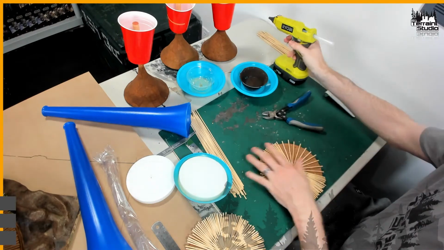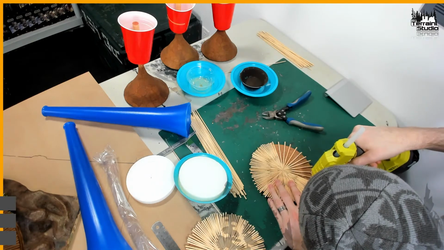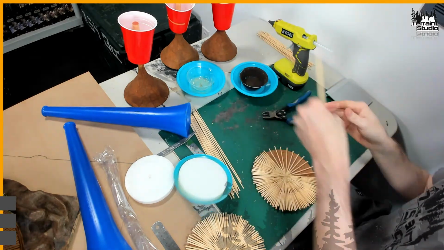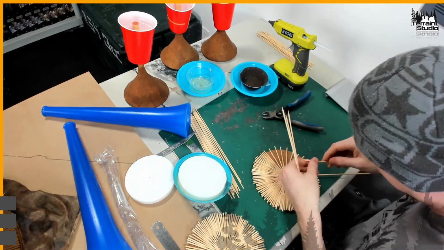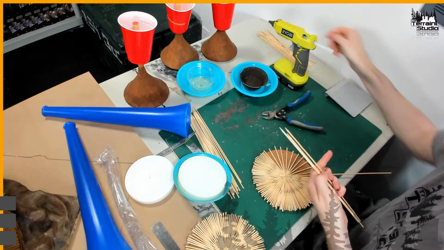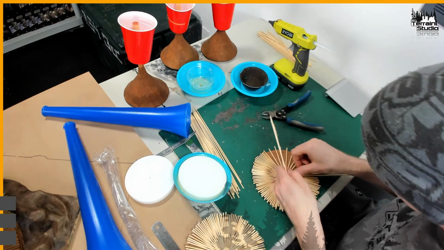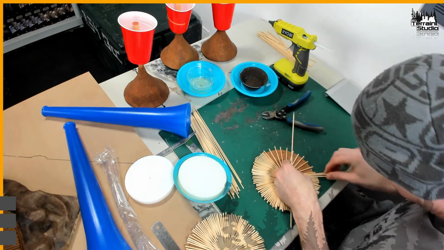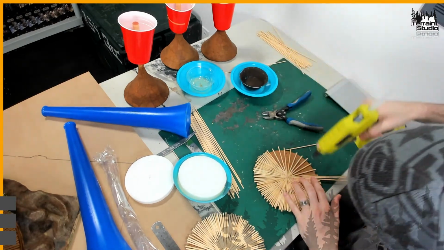So, all right, we're working our way through. We've got a few more to go here. Everything takes a long time in the terrain world. Nothing is quick. Oh, that's nice. That one doesn't even have a point. I expected more from a dollar store skewer. Go, set that one in there.